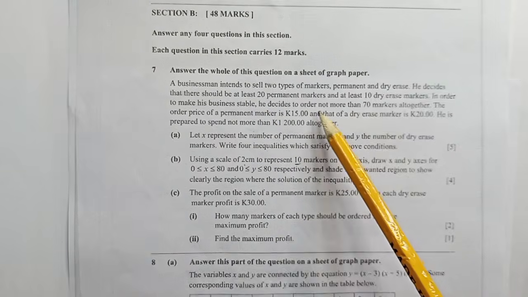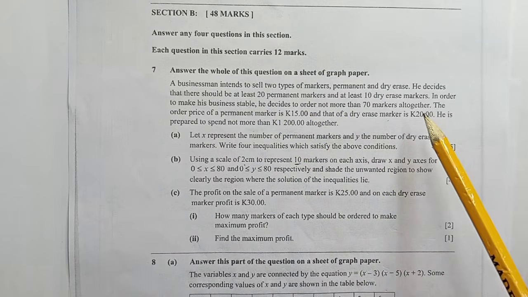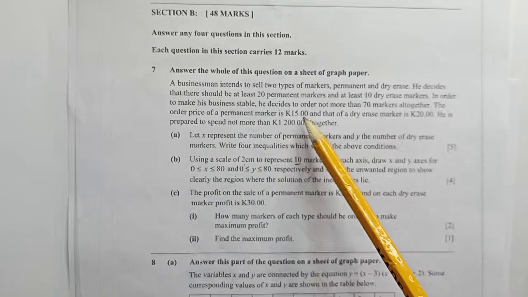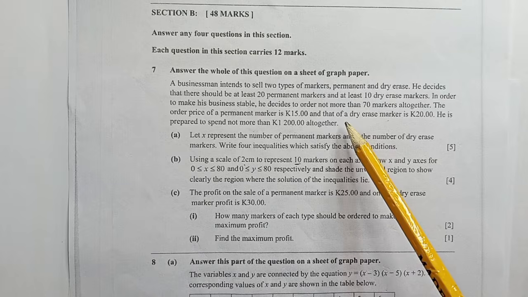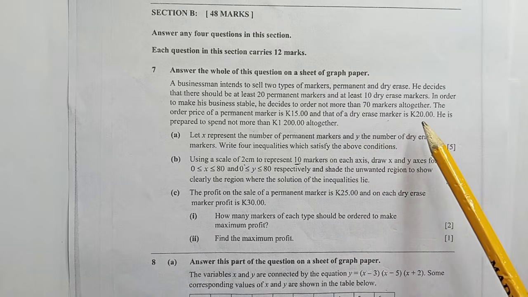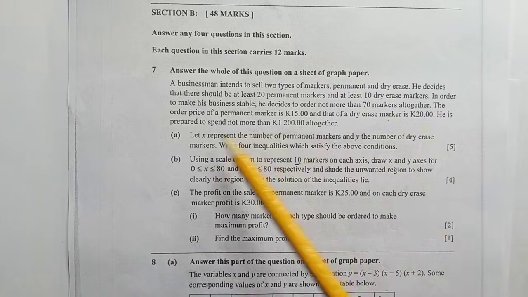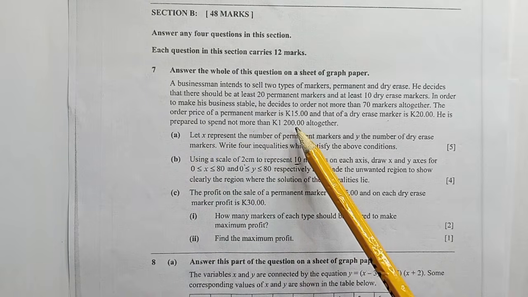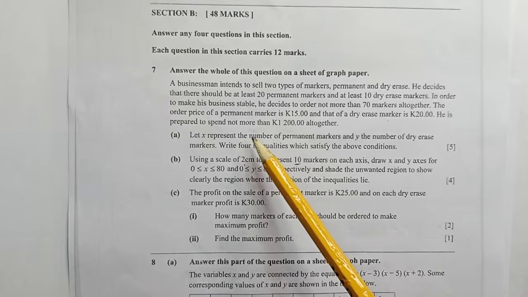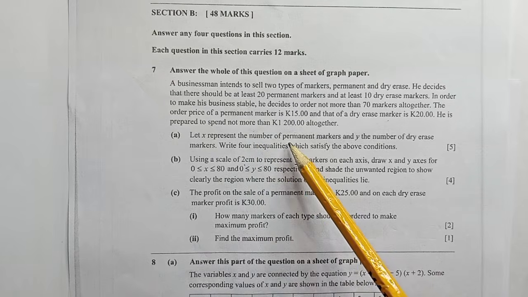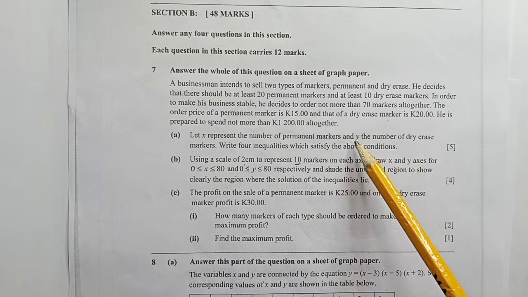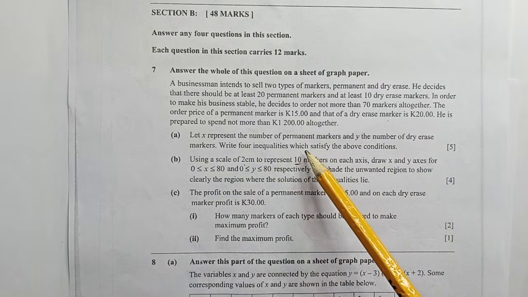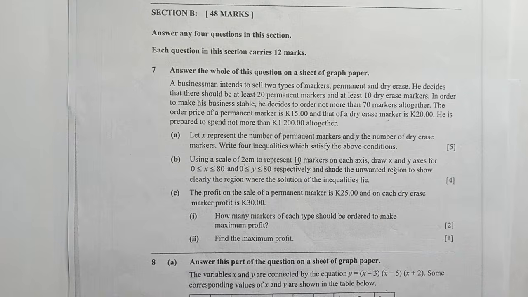He decides to order not more than 70 markers altogether. The order price of a permanent marker is 15 kwacha and that of a dry erase marker is 20 kwacha. He is prepared to spend not more than 1,200 kwacha altogether. Let X represent the number of permanent markers and Y the number of dry erase markers. Write 4 inequalities to satisfy the above conditions.